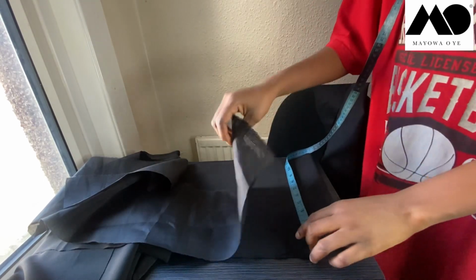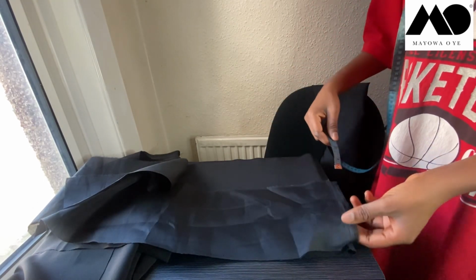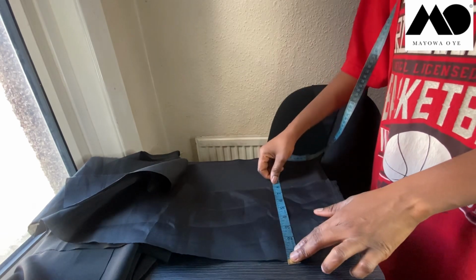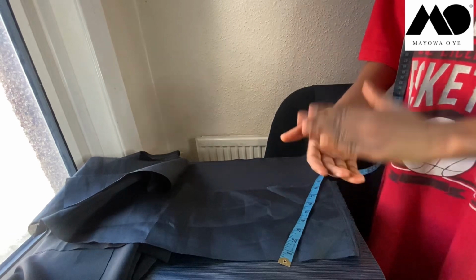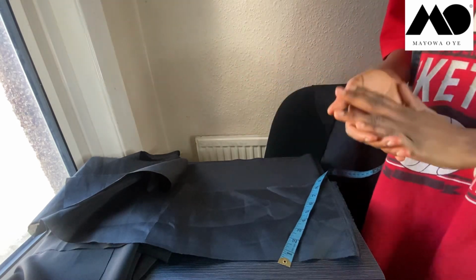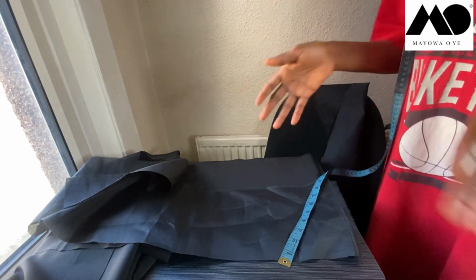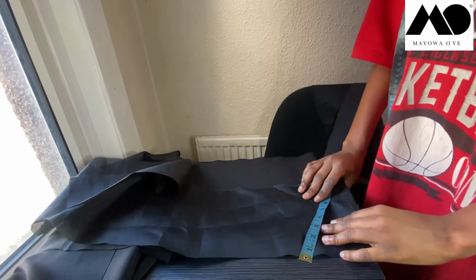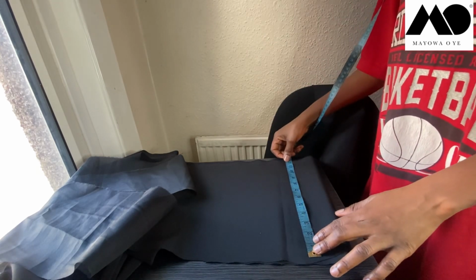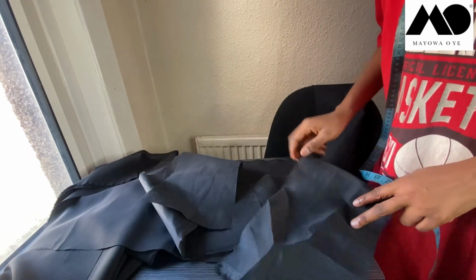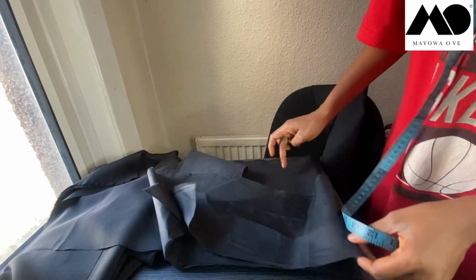Then the lining, I reduced the lining by 5 inches, so I have 7.5 inches, because that is what I want my actual ruffle length to be when I'm done sewing. I'll show you how I'm going to achieve that later when I'm sewing. So pretty much that's that. The width of the ruffle fabric is 54 inches, the length right now is 12.5 inches, and the length of the lining is 7.5 inches.